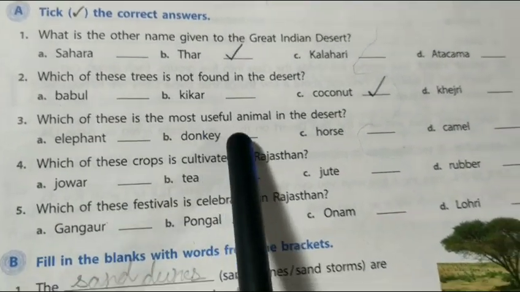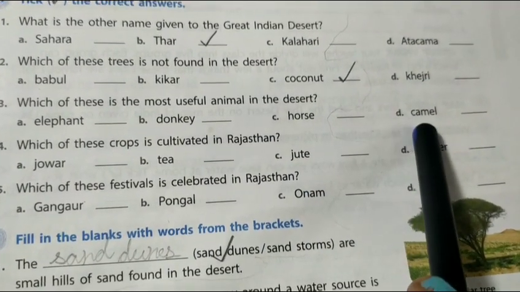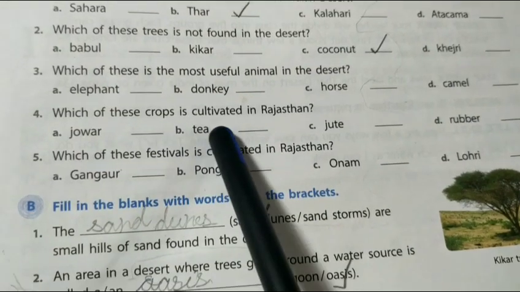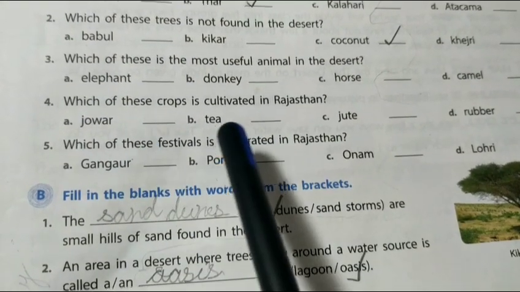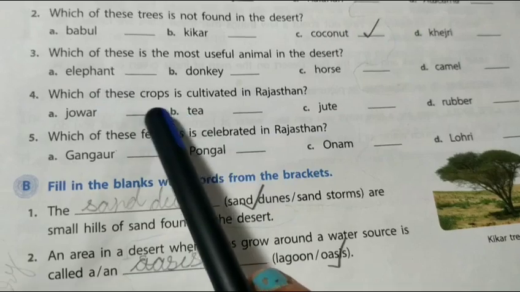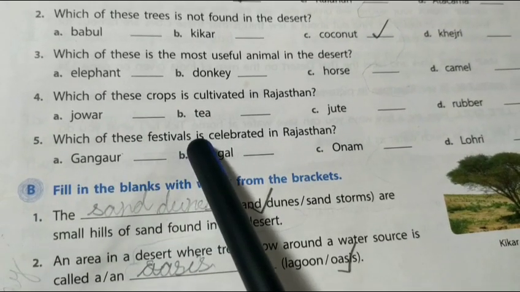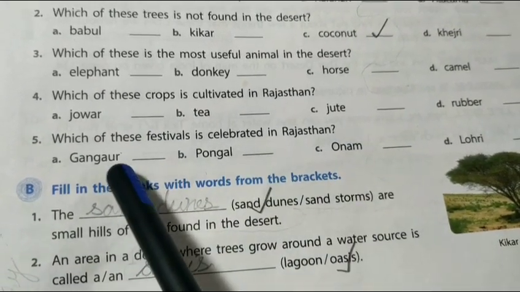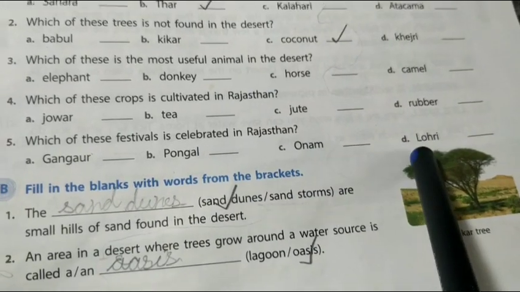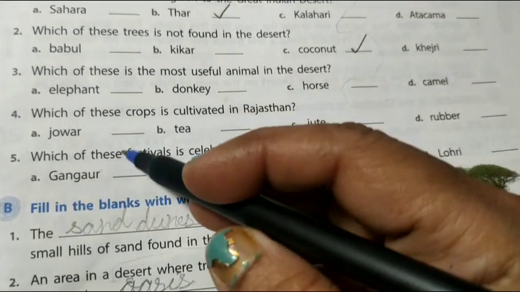Which of these is the most useful animal in the desert? Elephant, donkey, horse, camel? Definitely camel. Which of these crops is cultivated in Rajasthan? Jowar, tea, jute, rubber? It's jowar. Which of these festivals is celebrated in Rajasthan? Gangor, Pongal, Onam, Lohri? No, Gangor.